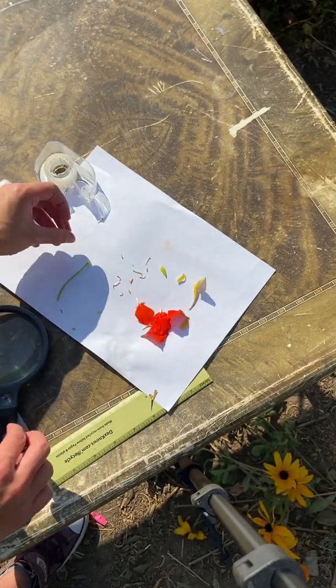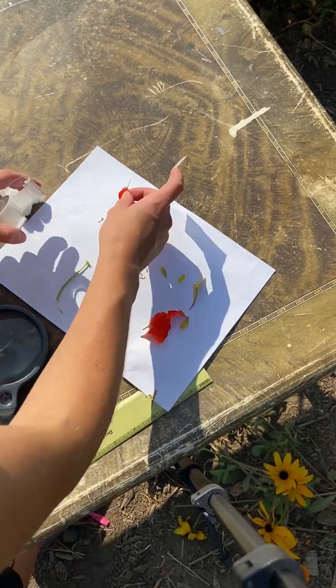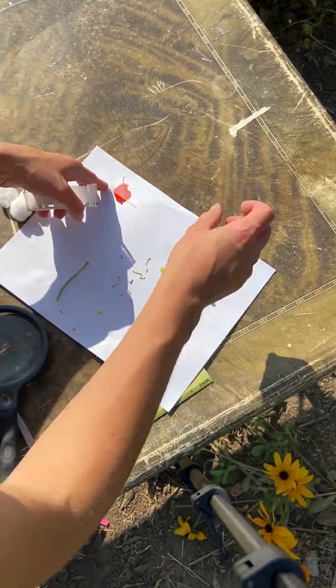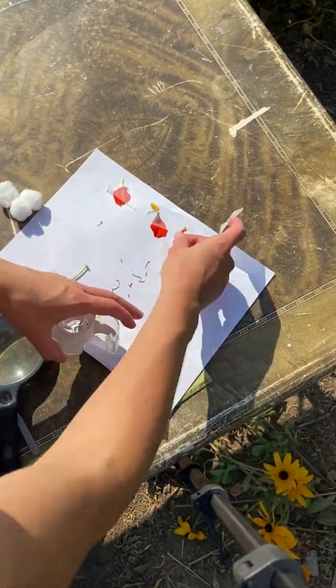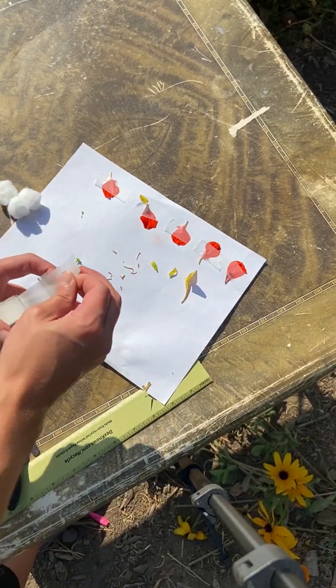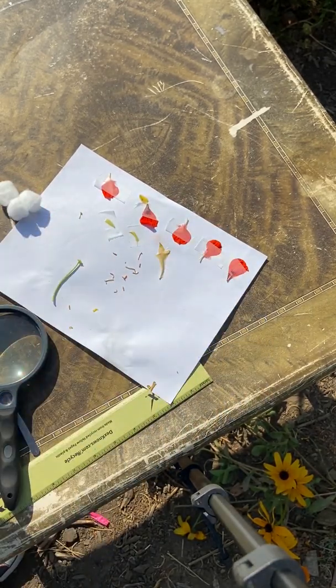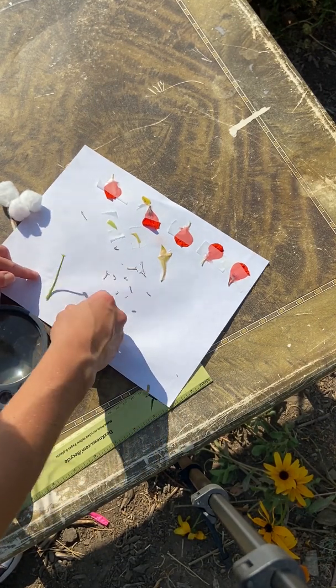All right, so now we are going to tape our petals. Tape our sepals. Let's try to gather up all of our stamens, tape them together.